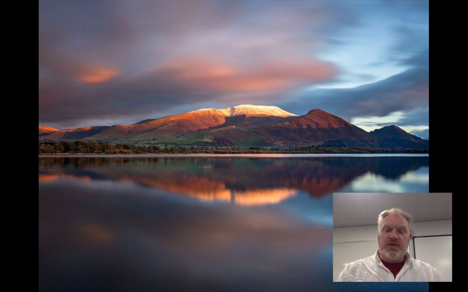As we see the sunset over Skiddaw, we're going to call it quits for this lesson at that. Next time, we're going to have a go at putting all this together. I'll see you then.